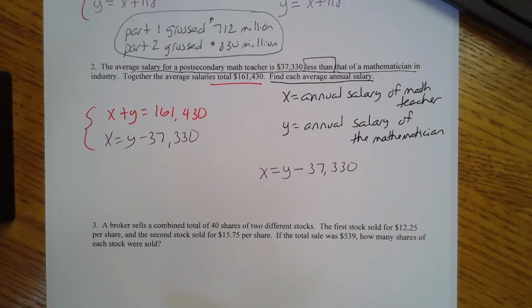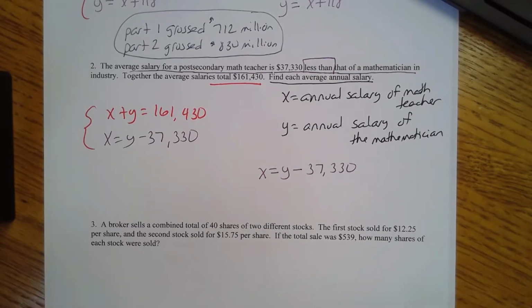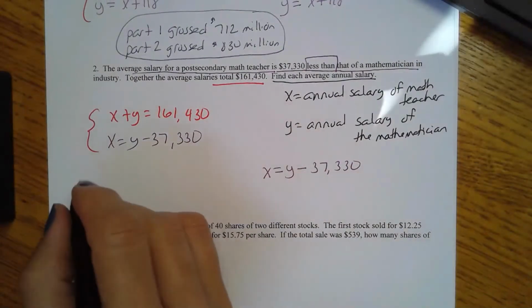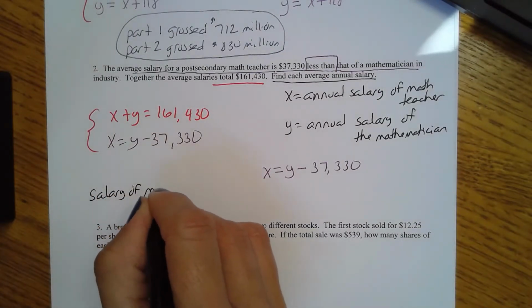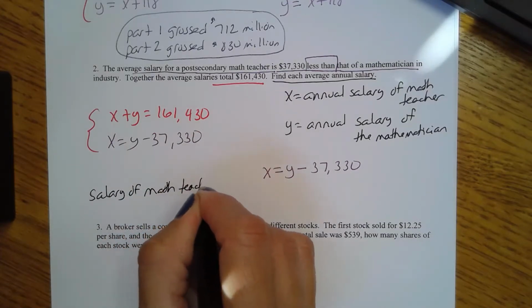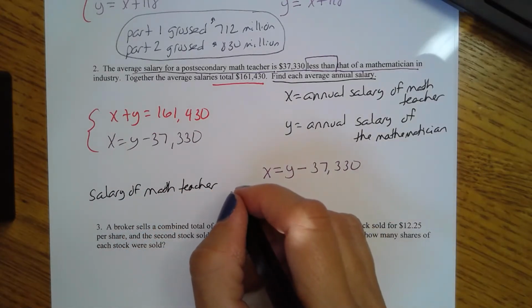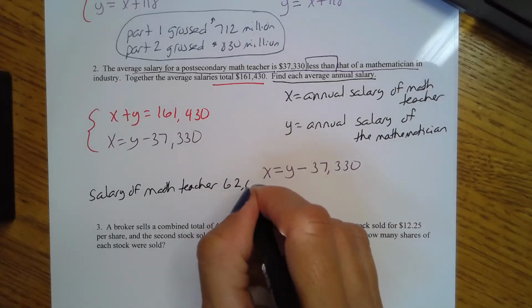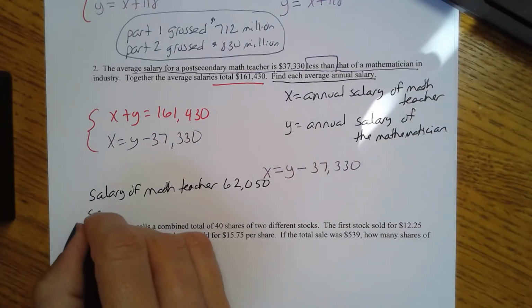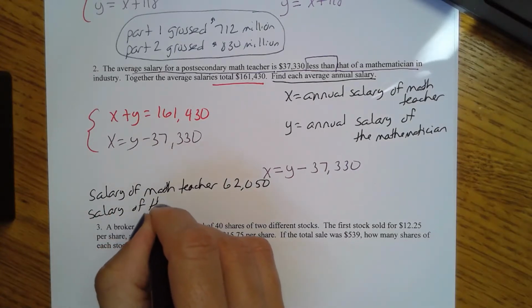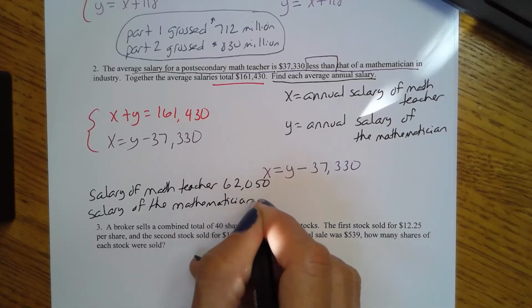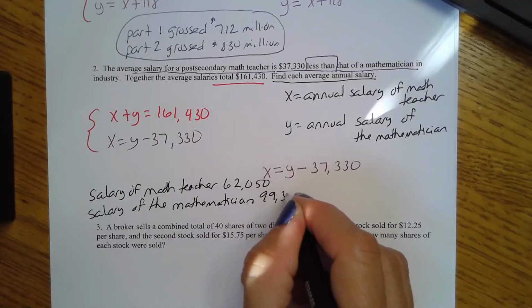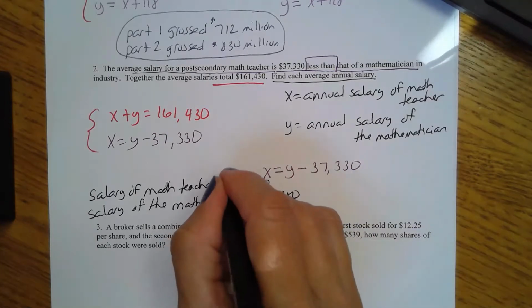So I'm going to let you try that one on your own, and I'm not going to give you the answers. You have the correct setup. Oh, I guess I will give you the answers. So the salary of the math teacher turned out to be $62,050, and the salary of the mathematician was $99,380, and these are dollars, so use dollar signs.